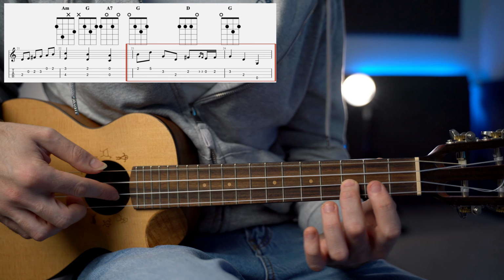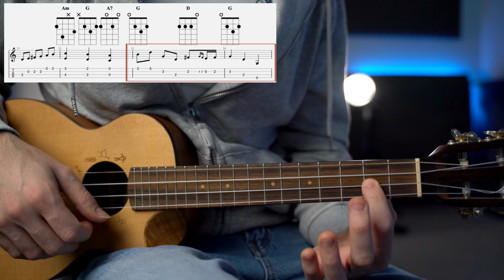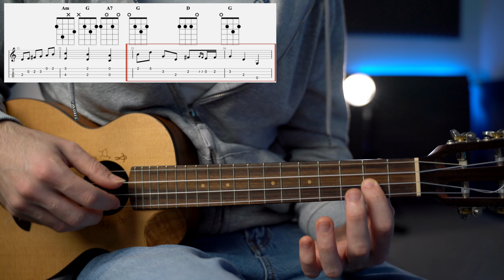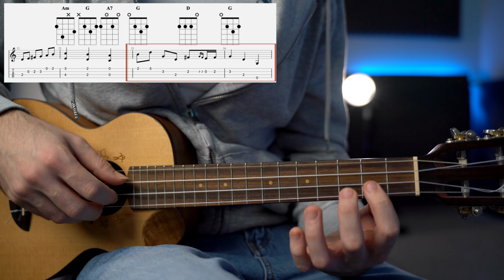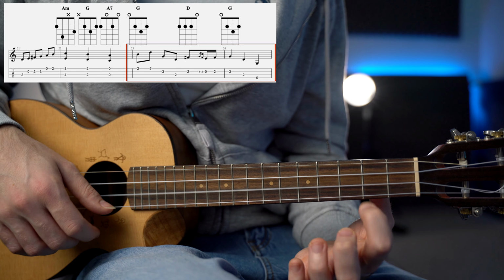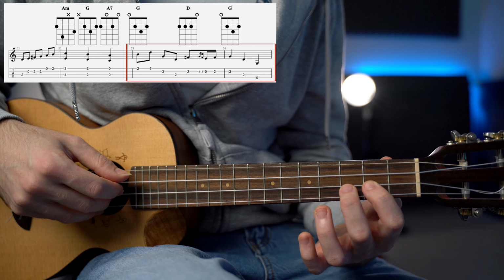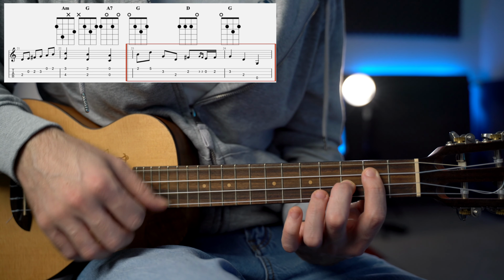So I'm just plucking the first note and then the fret number 2 again. So it's hammer on, pull off, and I pluck the fret number 2. And I finish with. Now let's try section 3.